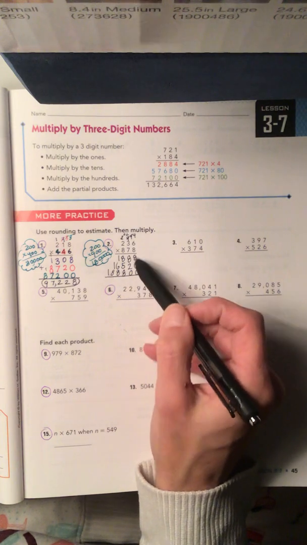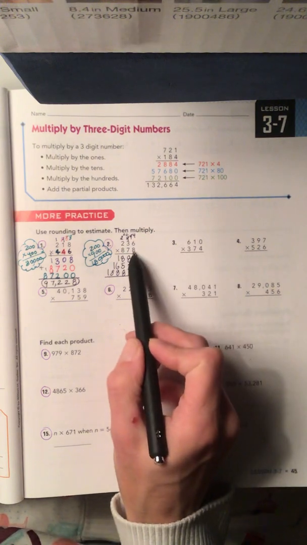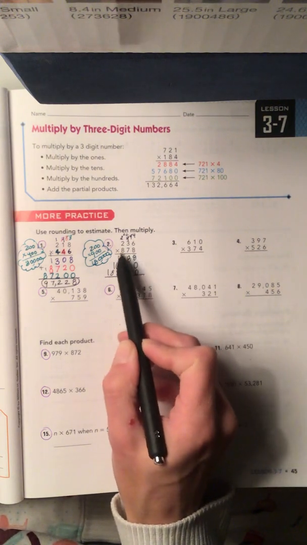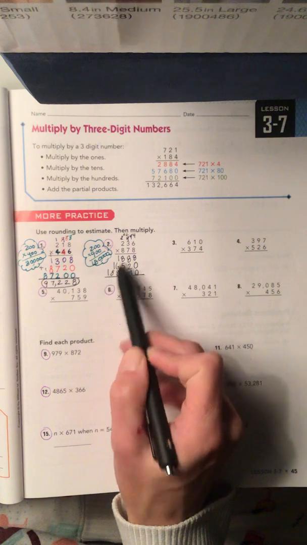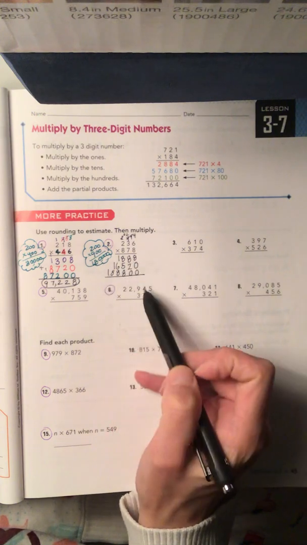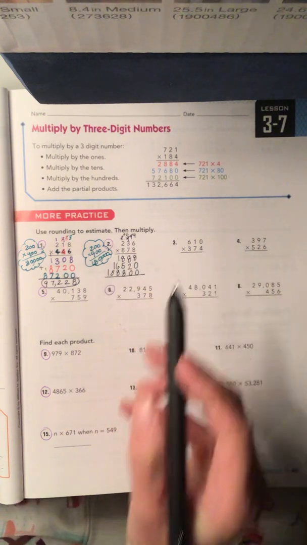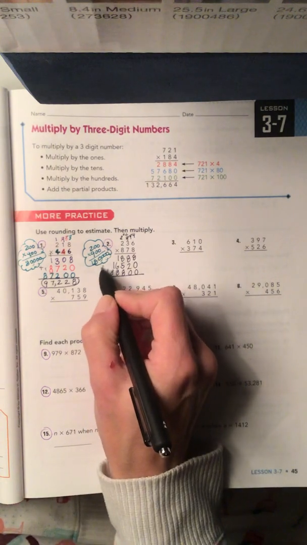So notice that commonality. That is something that might be a good safety net for you, that if you got something different for the same digit, there might have been a calculation error in one of your products there. So take a note on that.